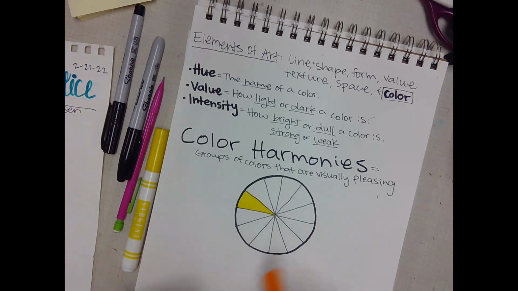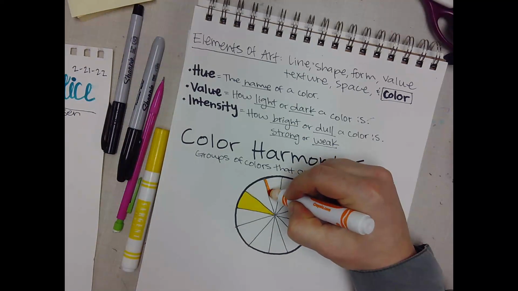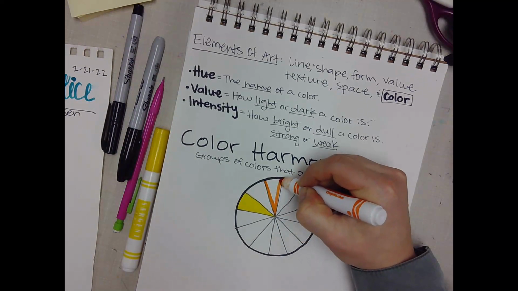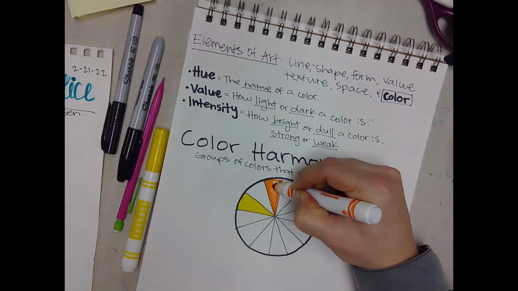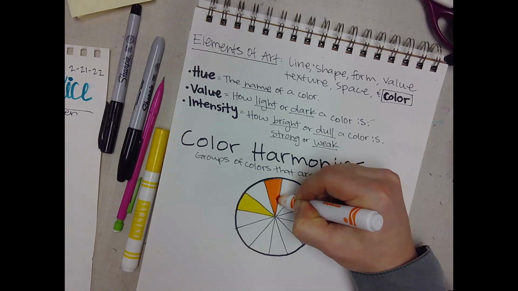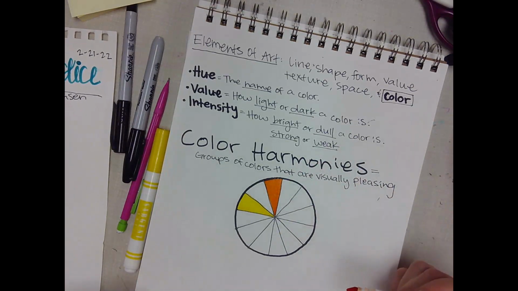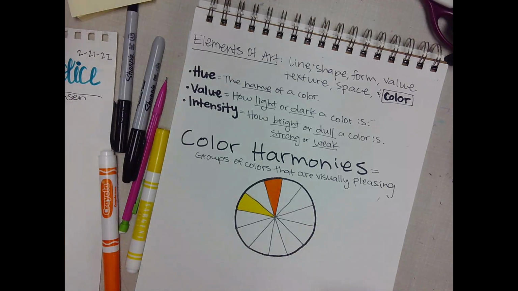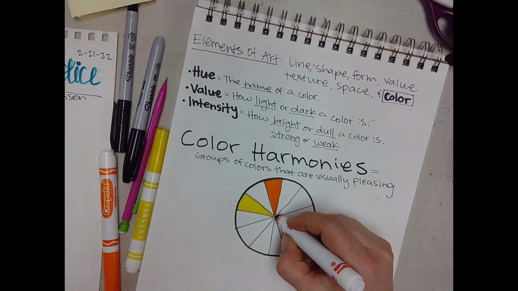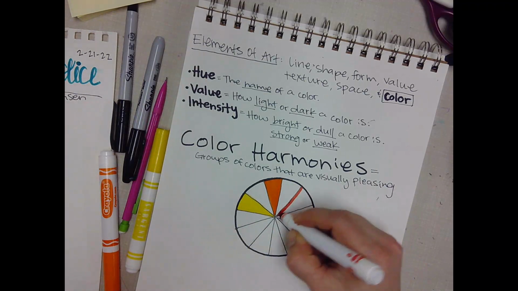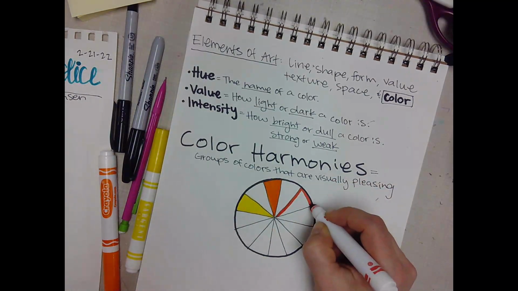And then we're going to skip one and we're going to do orange, because we need to leave a space for our yellow orange in between. And then we're going to skip a space and do red and leave a space for our red orange color.